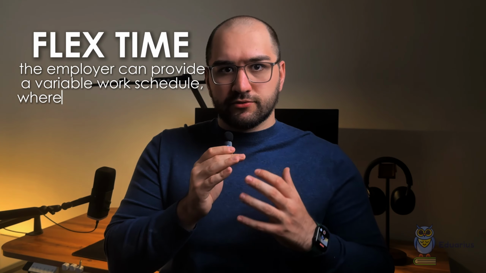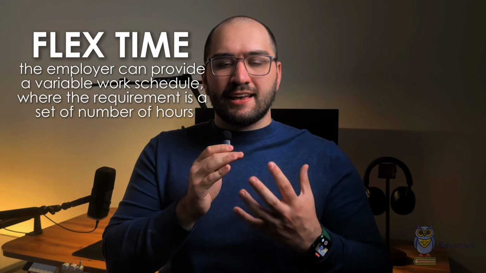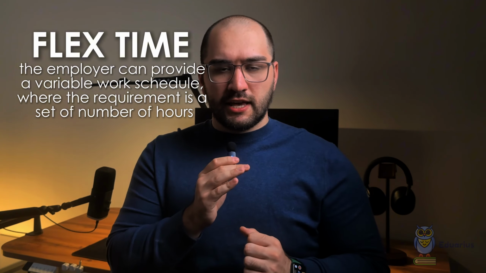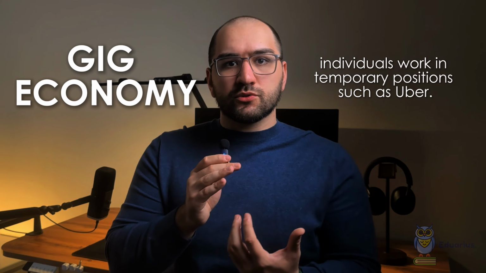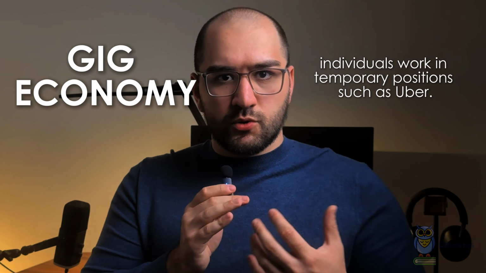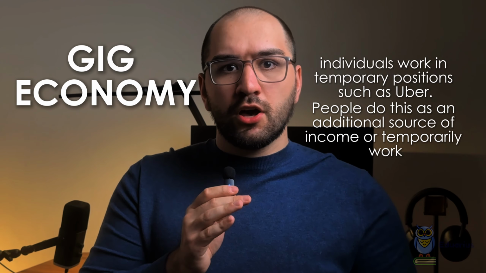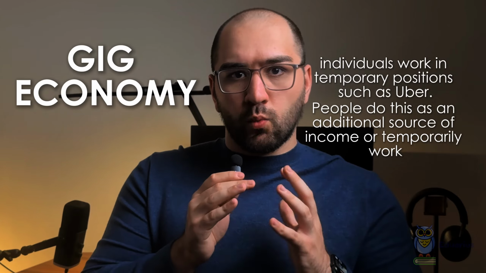By the way, employers can hire migrants to fill short-term gaps in job positions. Fourth one is flex time, where the employer can provide a variable work schedule where the requirement is a set number of hours. The last, but not least, is the gig economy, where individuals work in temporary positions, such as Uber. The reason is that people do this as an additional source of income or to work temporarily.